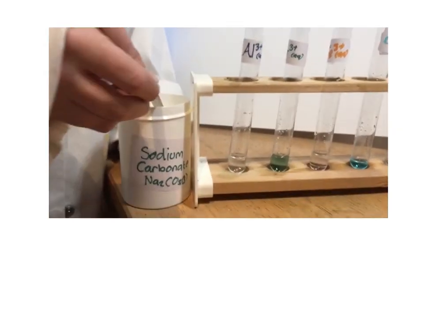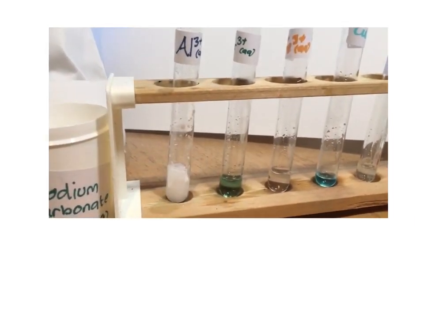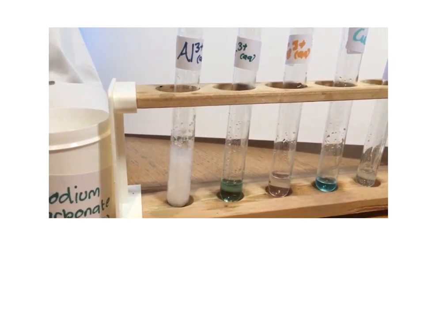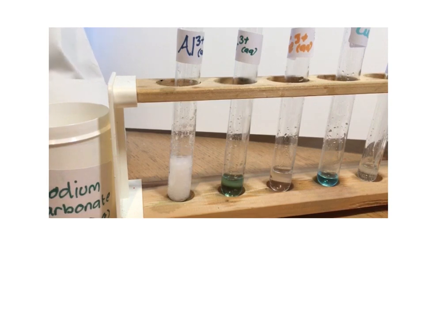So are you able to write a balanced equation for the reaction of sodium carbonate with aqueous aluminium 3 ions? Pause the video and try and write out an equation for that reaction.